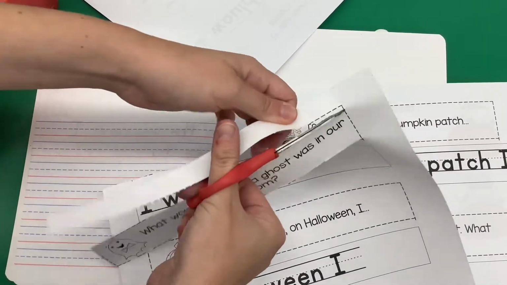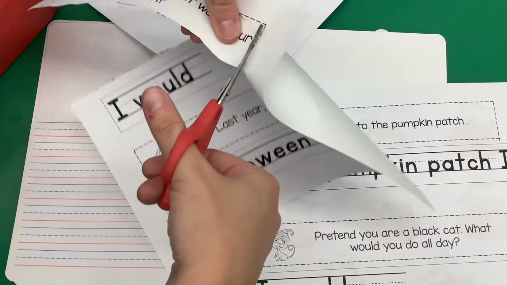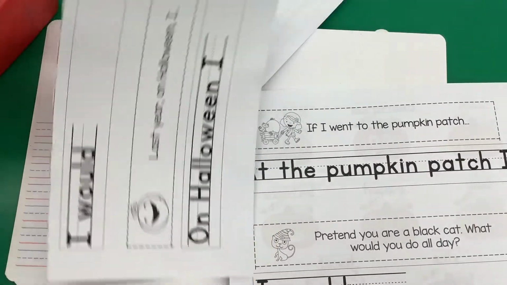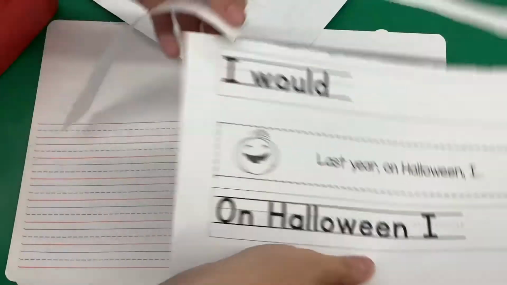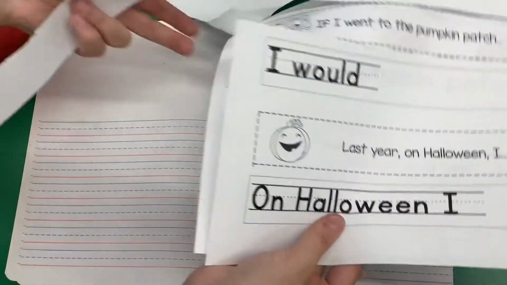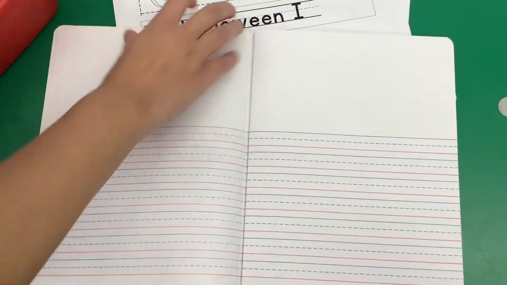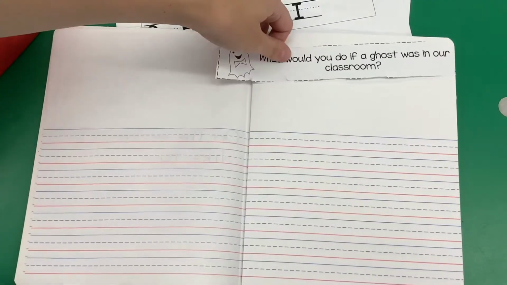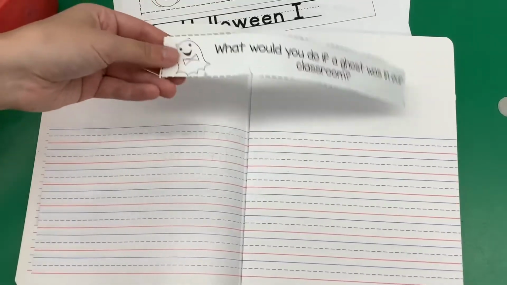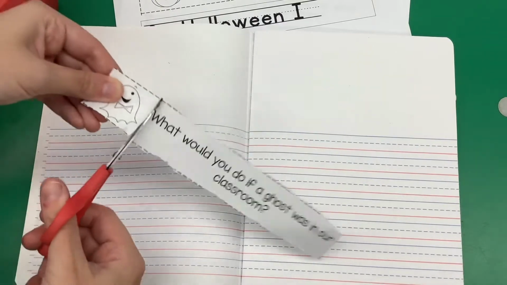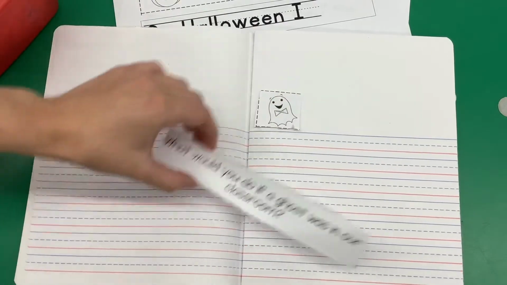Chop, chop, chop, chop. Now I realize that it doesn't totally fit on our journal pages. So I'm actually going to cut my little ghosty picture off. And I'll just glue him underneath.